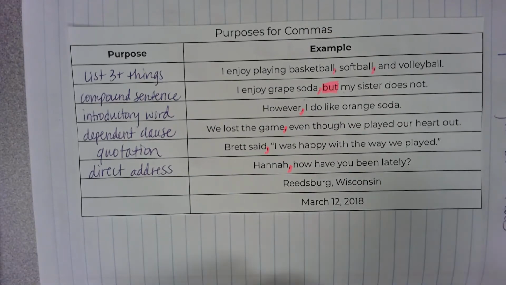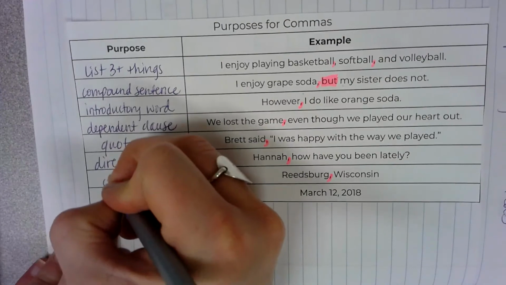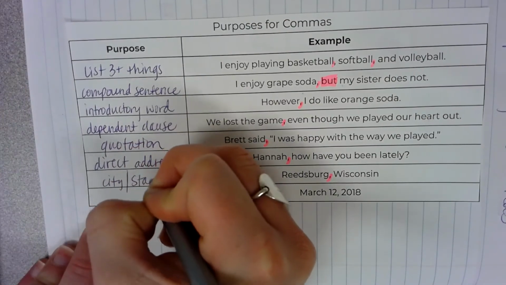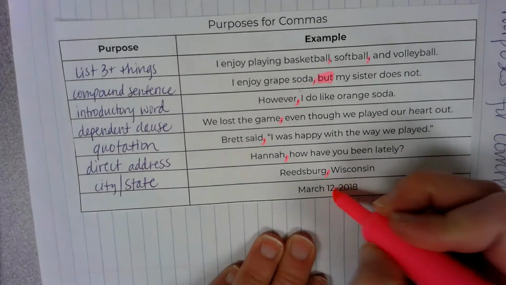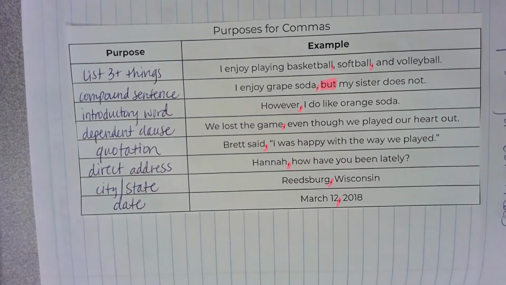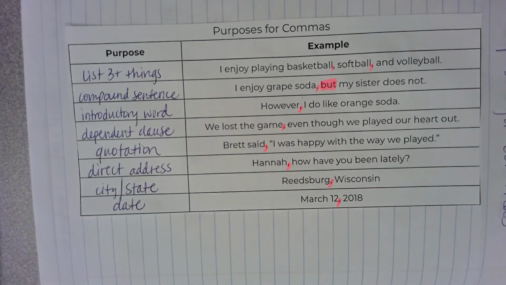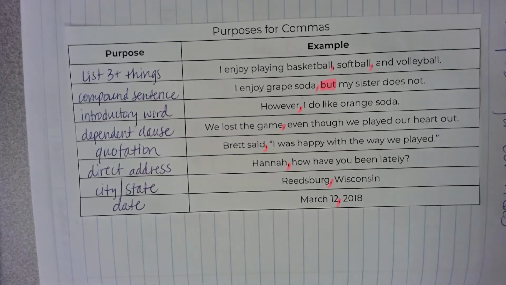The next one, Reedsburg, comma, Wisconsin. That's a city, state. So I'm going to do city/state. You need to have a comma in between the two when you're writing them. And the last one, March 12th, comma, 2018. That would be for the date. We always put a comma after our day of the month and right before our year. All right, that is it. So look on the directions for this assignment for the rest of your assignment attached after this.